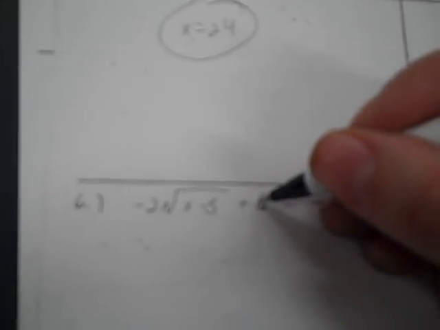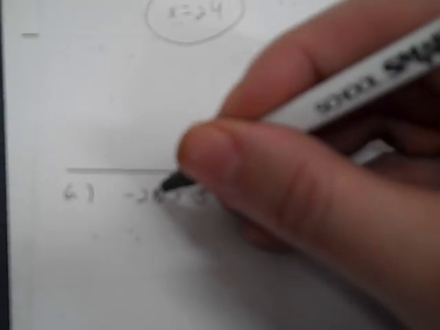Okay, my next problem, I have a root, but it's not clear outside. I want to do the second power, but first I got to get rid of the plus 6, and then we're going to divide by negative 2. So I need to minus 6.